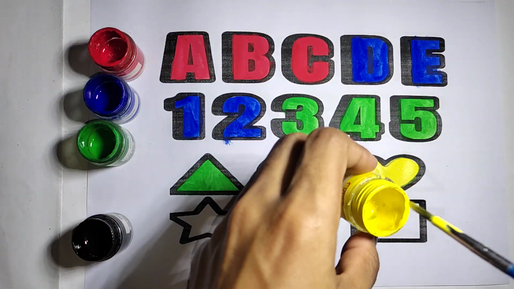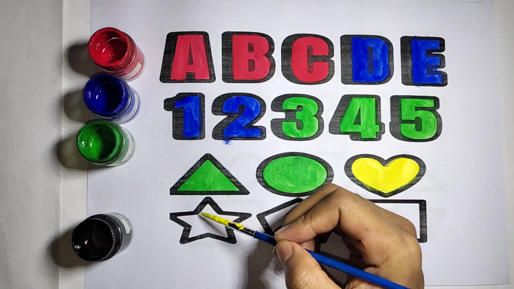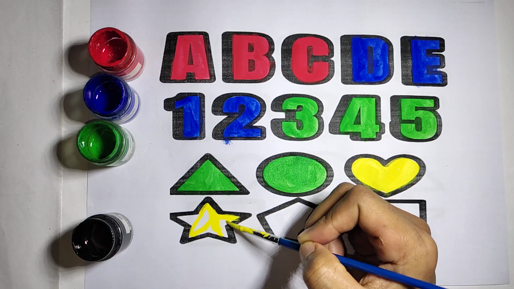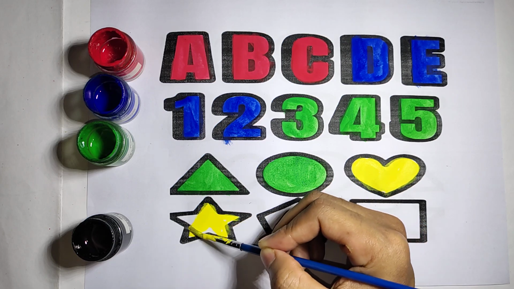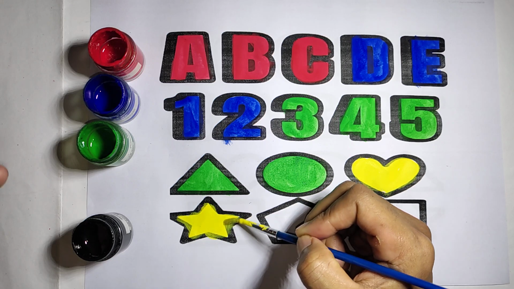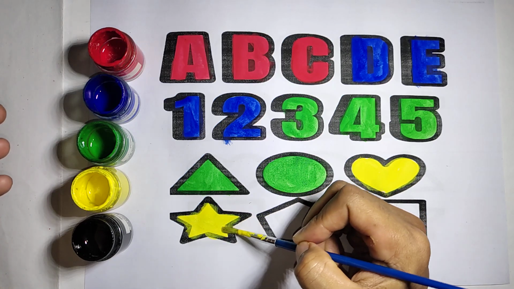The next one is star. We again use yellow color and now we draw the shape of star. Kids, the next one is the shape of pentagon.